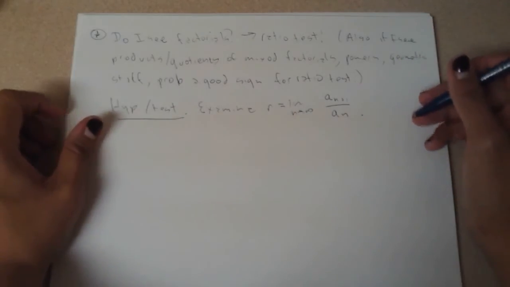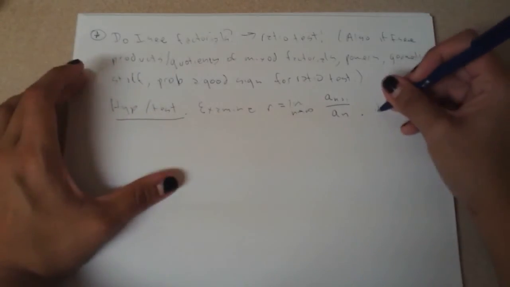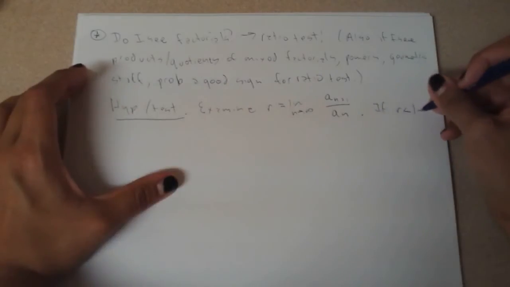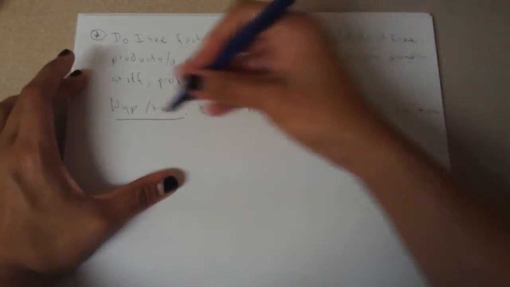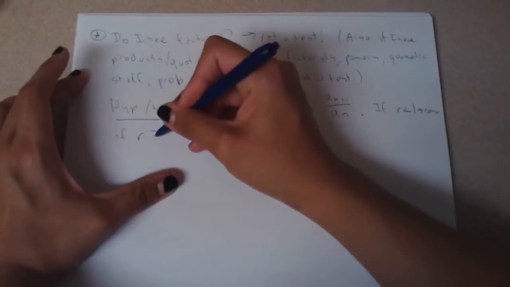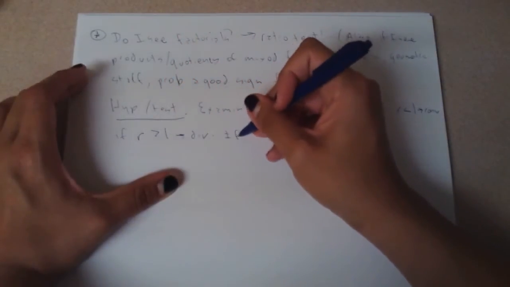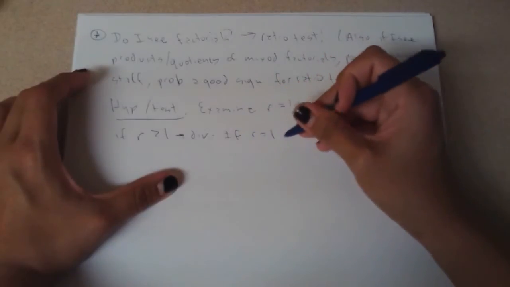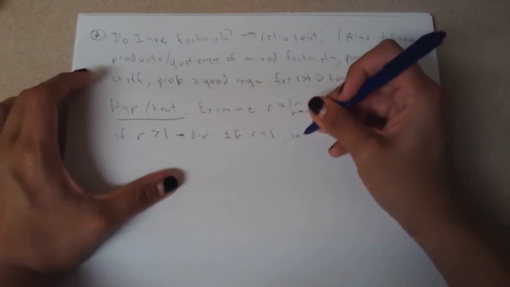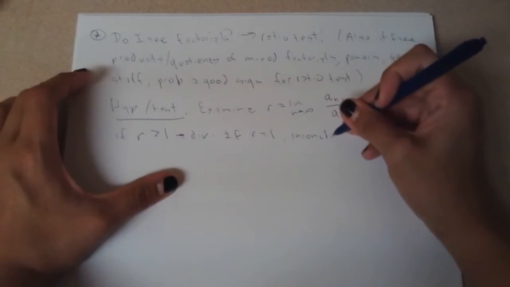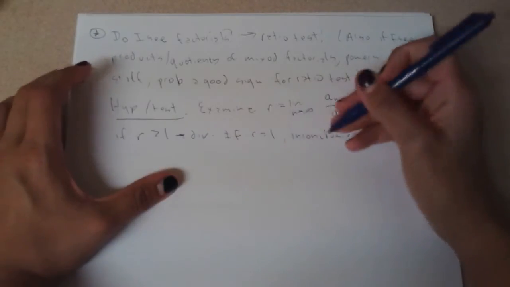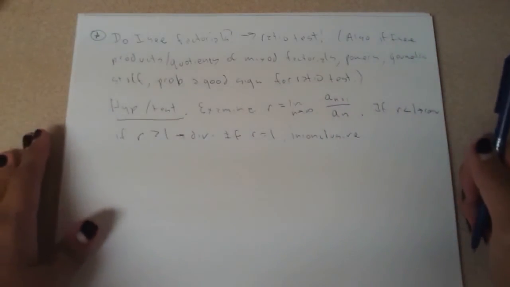And the rules for convergence are going to work exactly like root test, right? If your R is less than 1, you are going to converge. If your R is bigger than 1, you are going to diverge. And if your R is equal to 1, you probably made a poor life choice because this is going to be inconclusive. Okay, and that means you should go back and check another test.